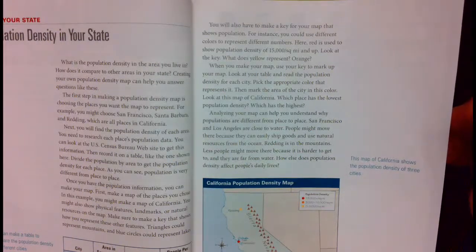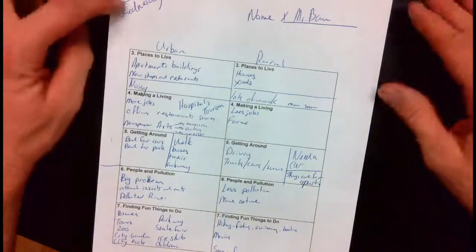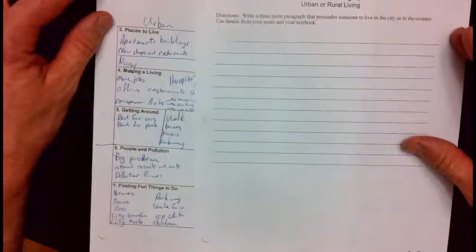Okay, that was it. We're going to take on population density in our state. Here's what you need. For your assignment today, you need this sheet out of your Tuesday or Wednesday folder, and you need your Thursday assignment. Here's the directions.